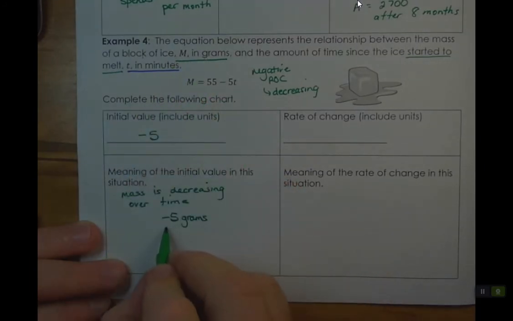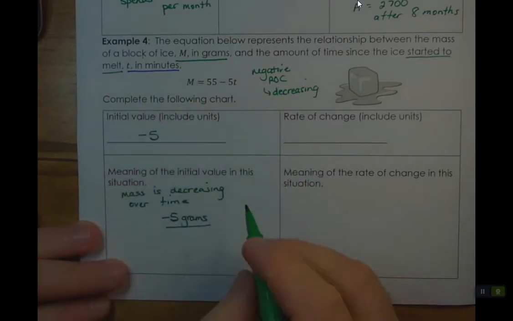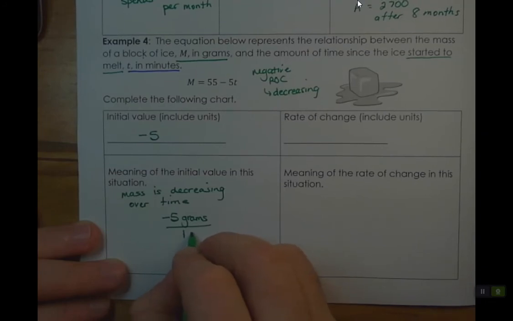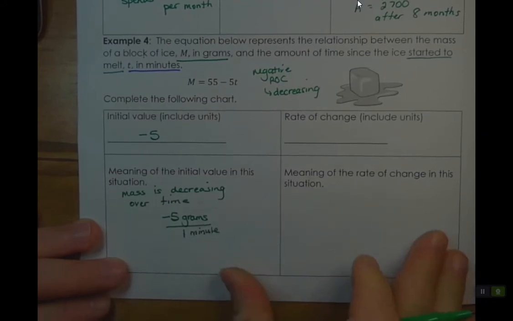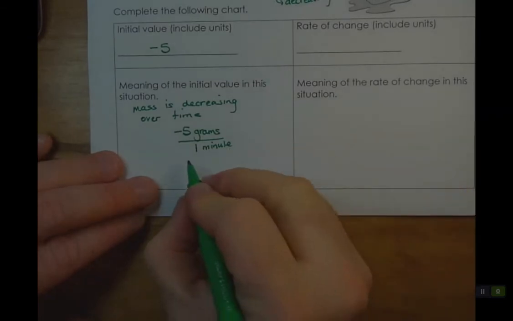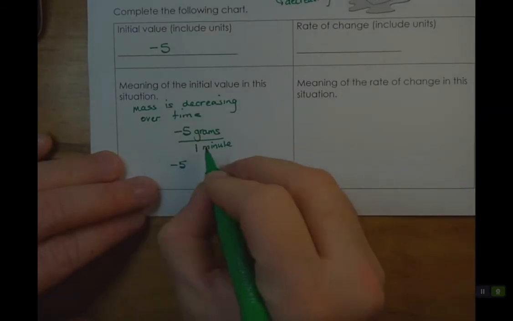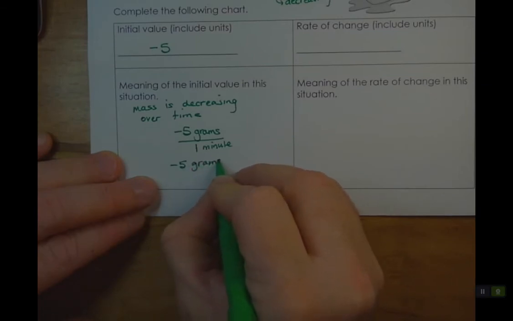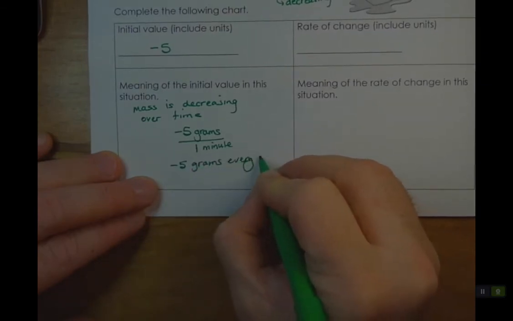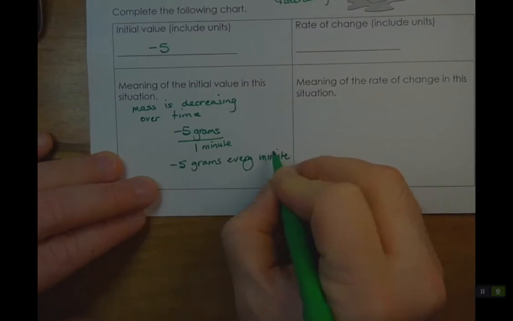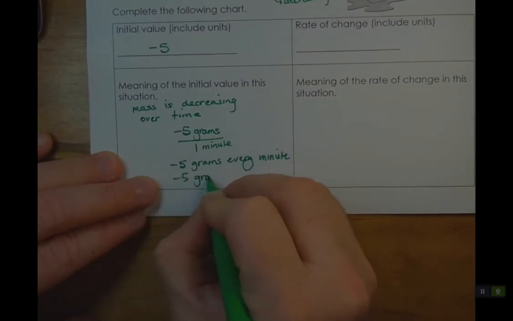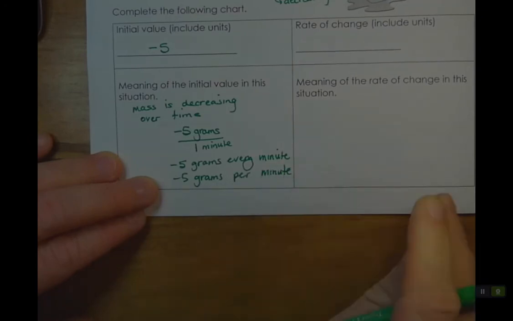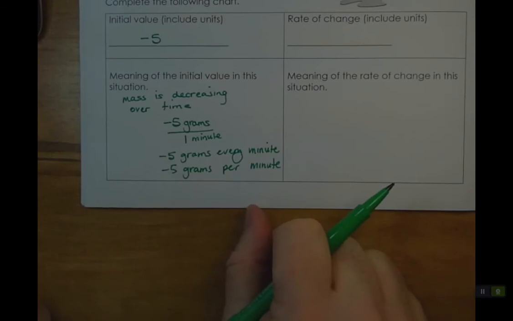Because M is in grams, per 1 minute. Or another way of saying it is it's decreasing by 5 grams every minute, or it's decreasing by 5 grams per minute. Any one of those statements would work.